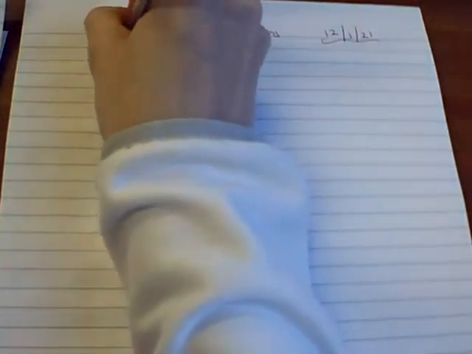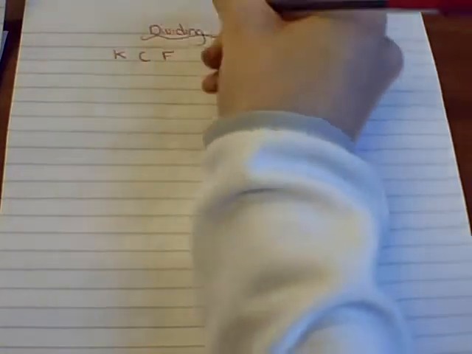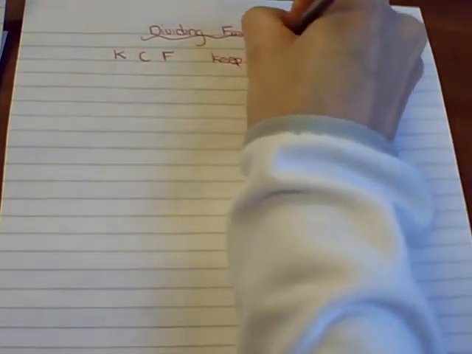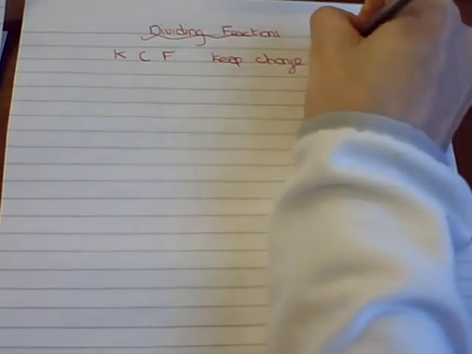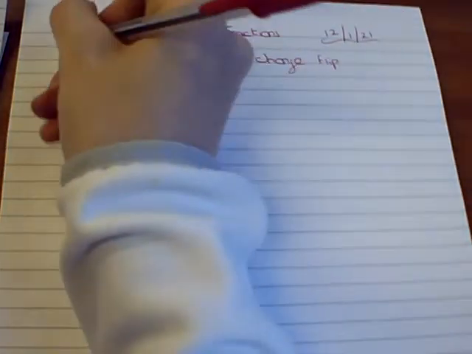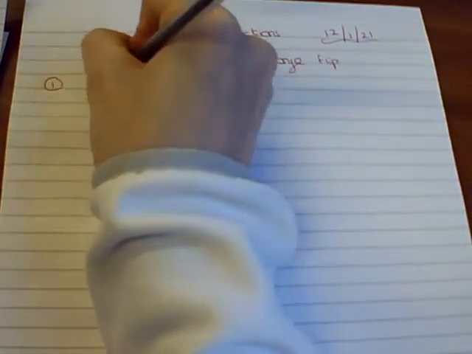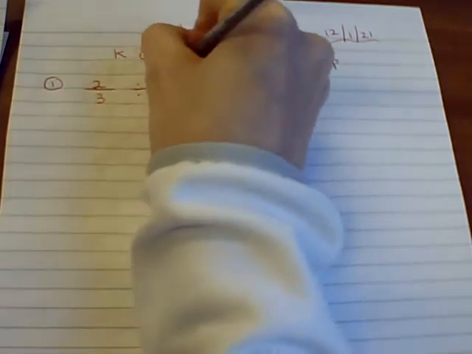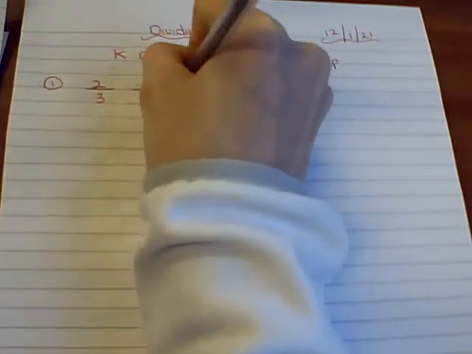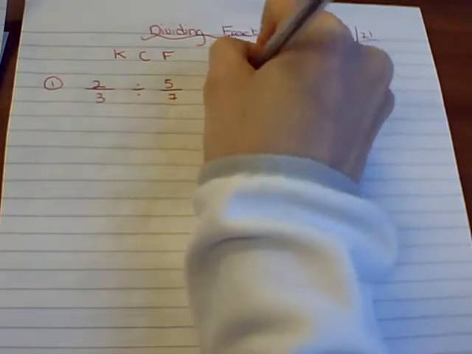So for dividing fractions, we use the rule keep, change, flip. And the first example is 2/3 divided by 5/7. So we're going to apply our rule, keep, change, flip.